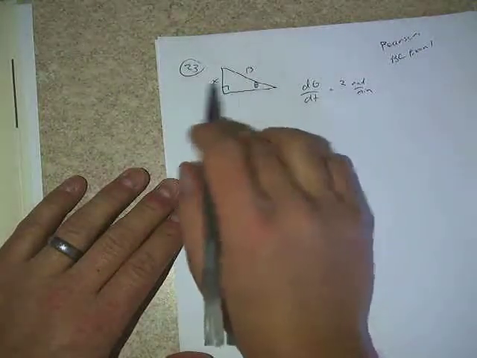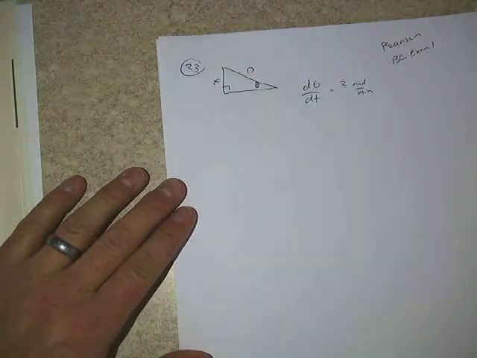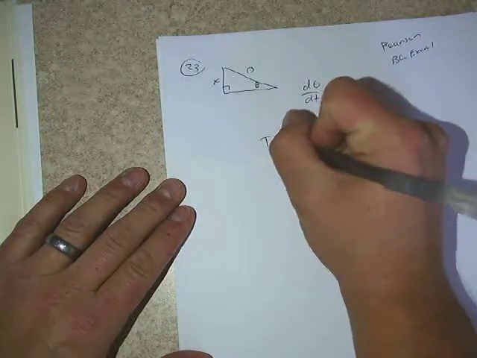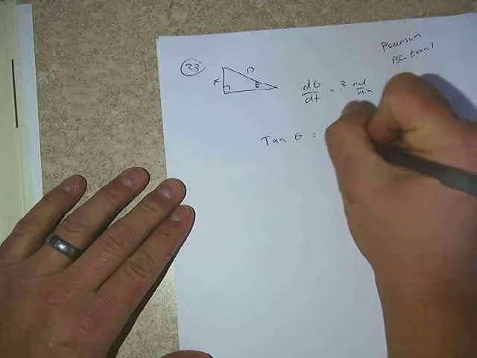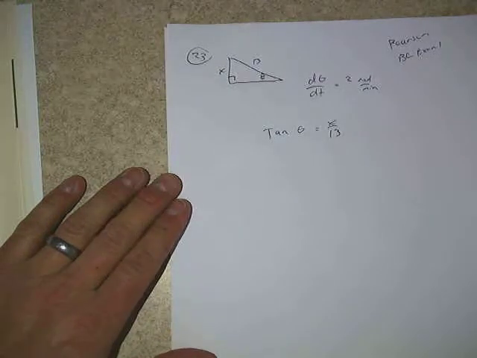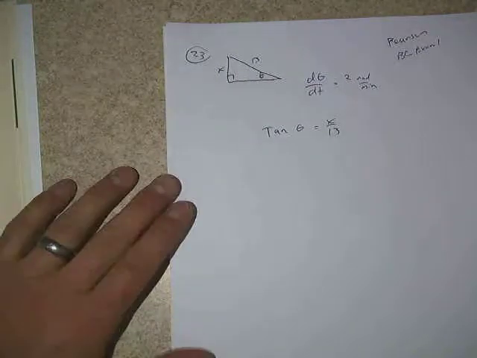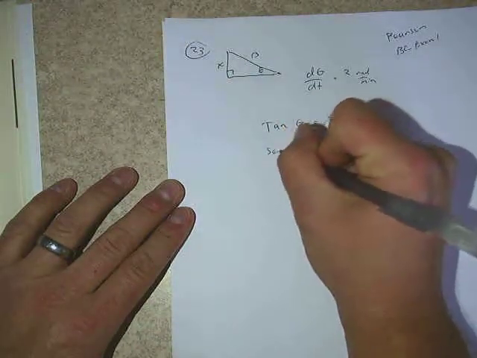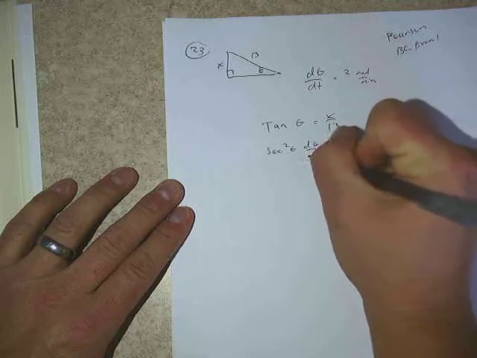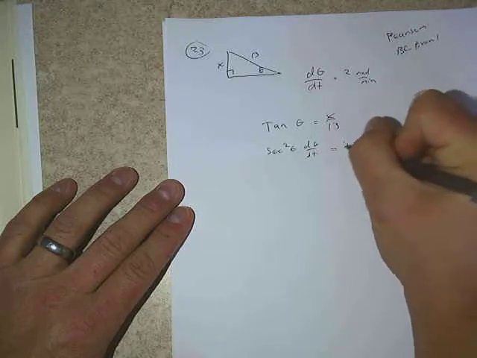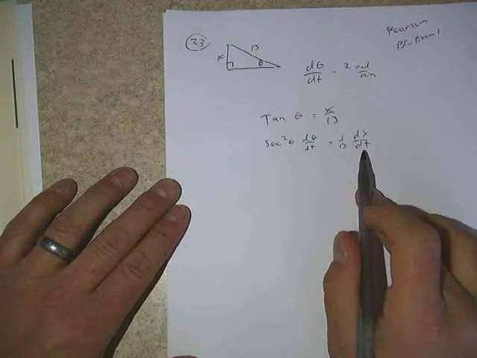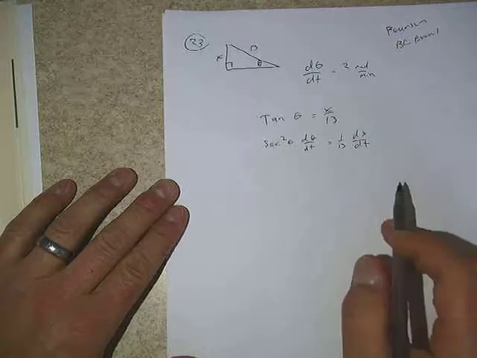Yeah. Okay. And we ultimately need an expression that will relate our theta and our x. So our theta and our x to be related by tangent: tangent theta equals x over 13. And if we differentiate with respect to time, we'll get secant squared theta d theta dt, and over here we'll get 1/13 dx dt, keeping in mind that dx dt is what we're looking for. We want the change in x with respect to time.